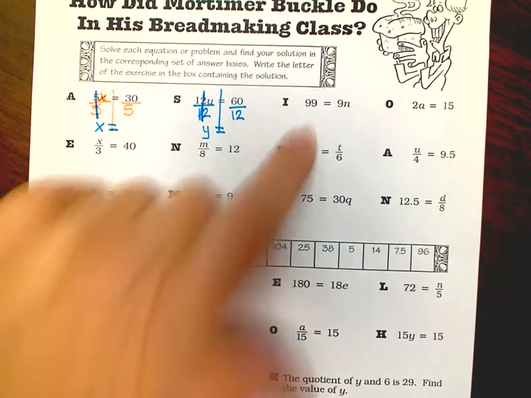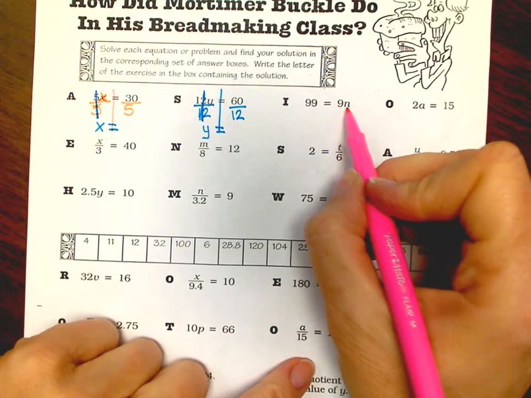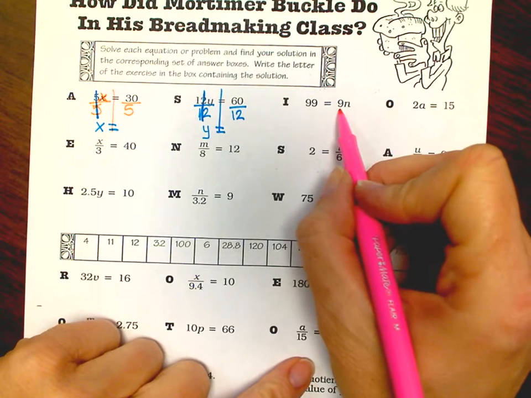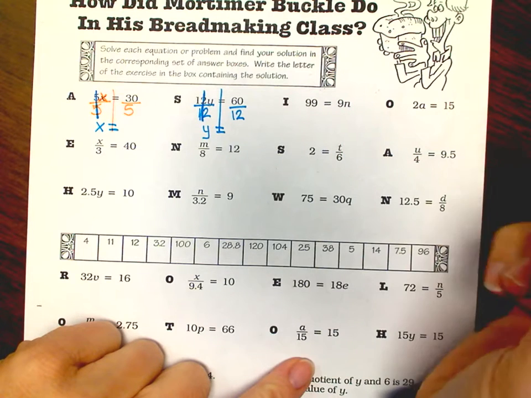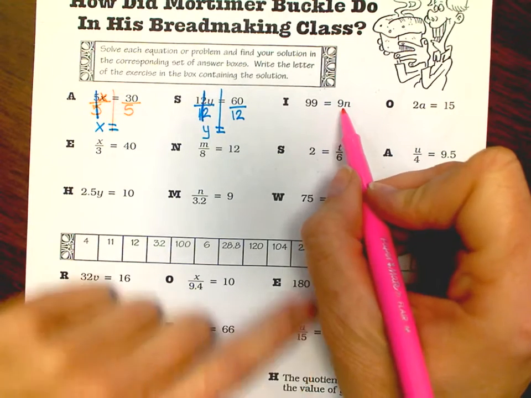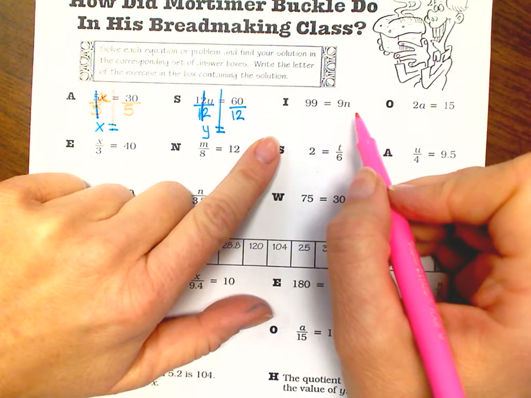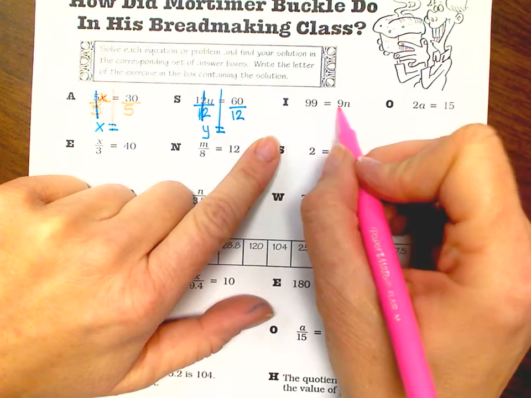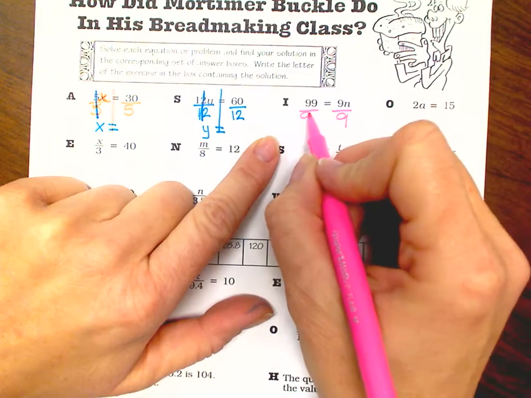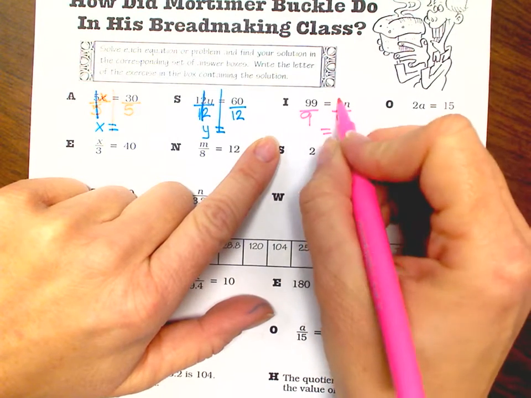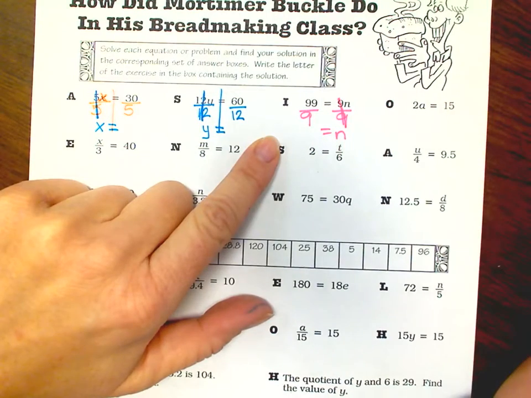Moving over to I, I find my variable. My variable is n. N is multiplying against 9. I need to cancel this out and have n all by itself. It doesn't matter if the variable is on the left or the right-hand side. I just want the variable all by itself. So if it's multiplying, I need to divide. That cancels out, and I have n. So 99 divided by 9.